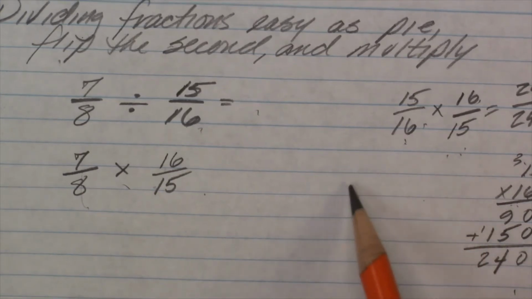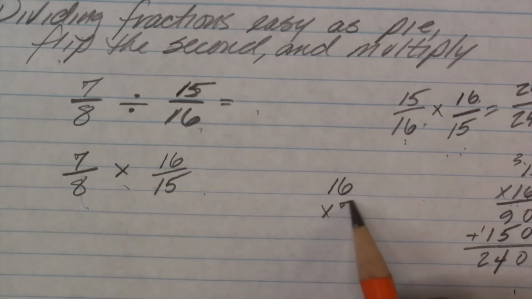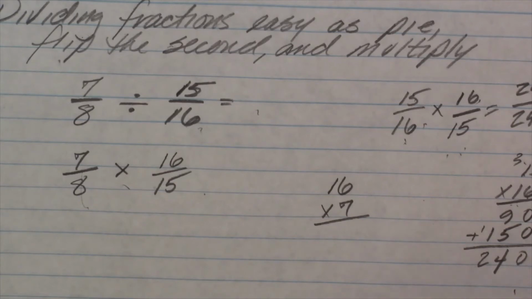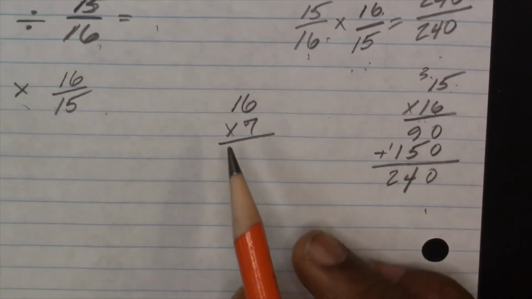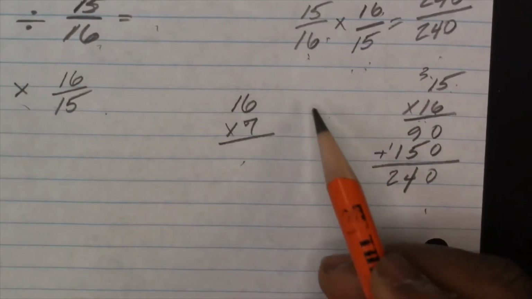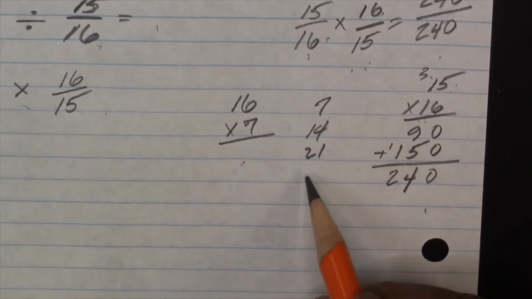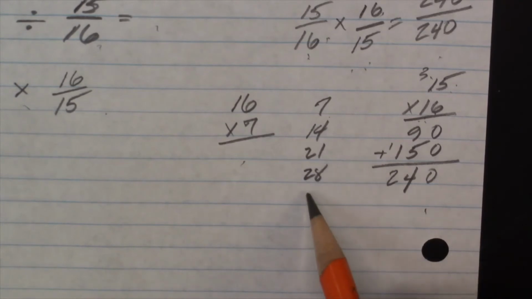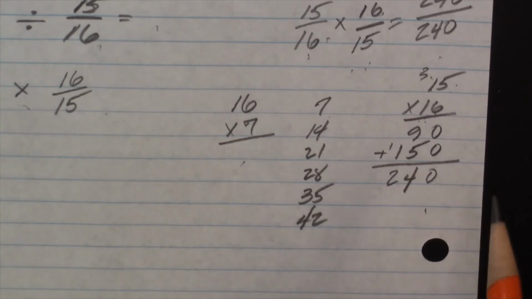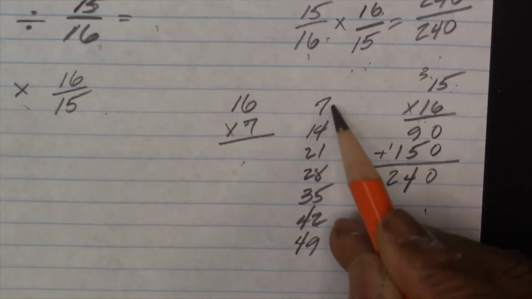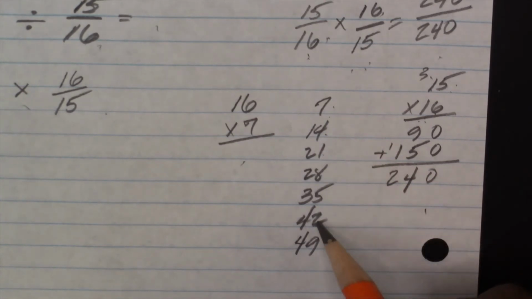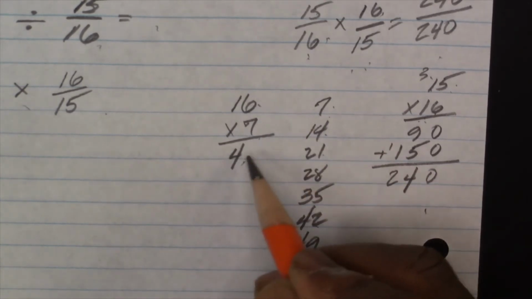Again, let me do my scratch work, and I can set it up as a regular multiplication problem, even if I know I'm going to have to skip count, because watch this. I can still skip count with my 7s. 7 and 7 plus 7 is 14, and plus 7 is 21, and plus 7 is 28, and plus 7 is 35, and plus 7 is 42. I may be working faster than you, but you can check my math. Plus 7 is 49. 1, 2, 3, 4, 5, 6. 7 times 6 is 42.